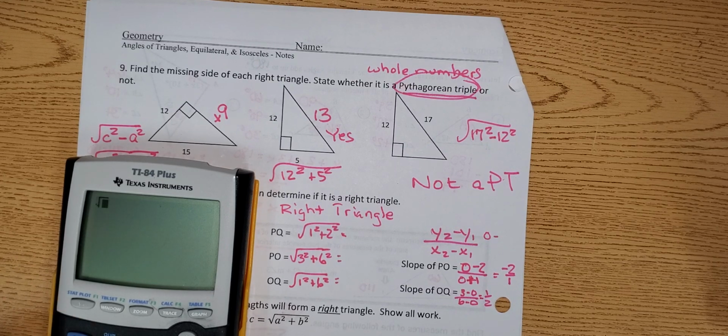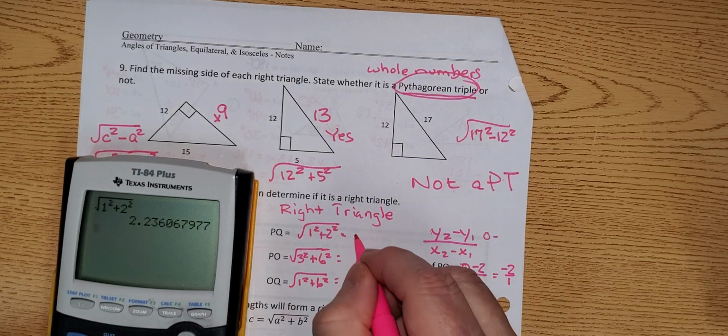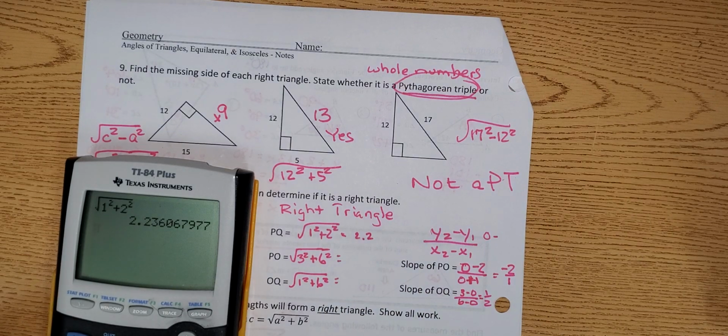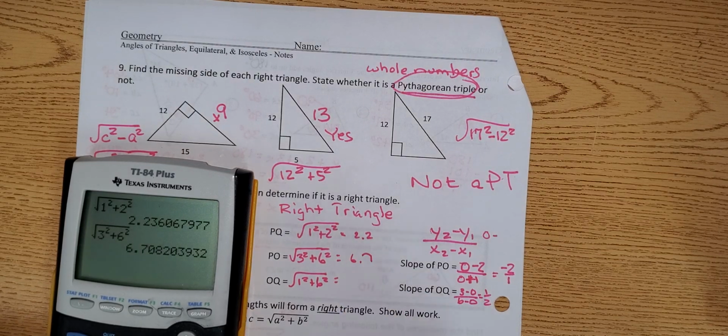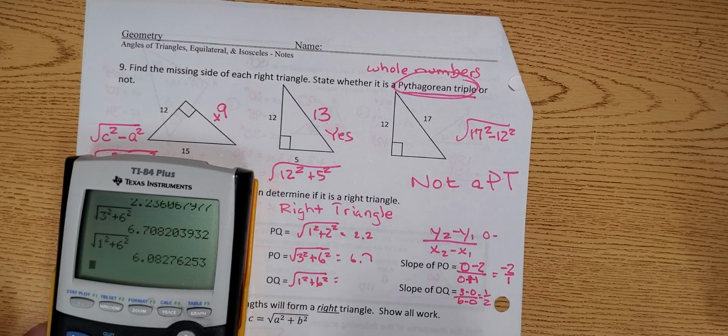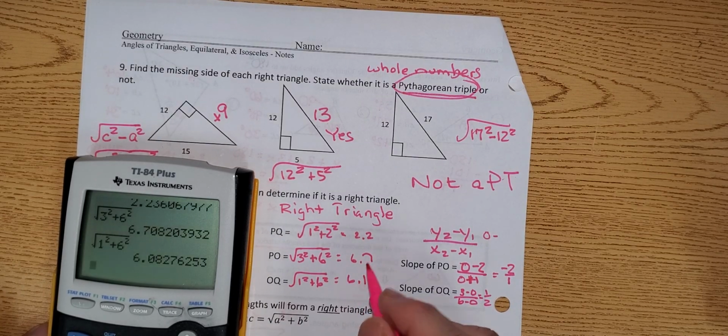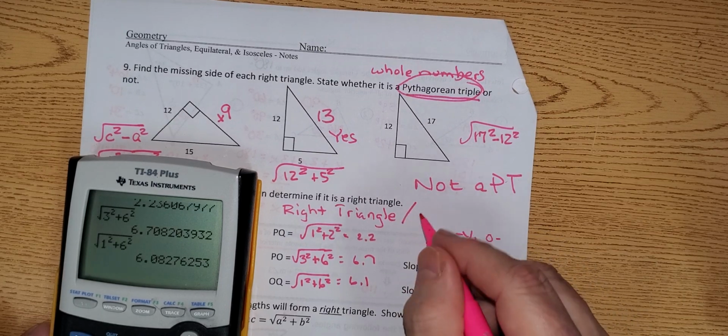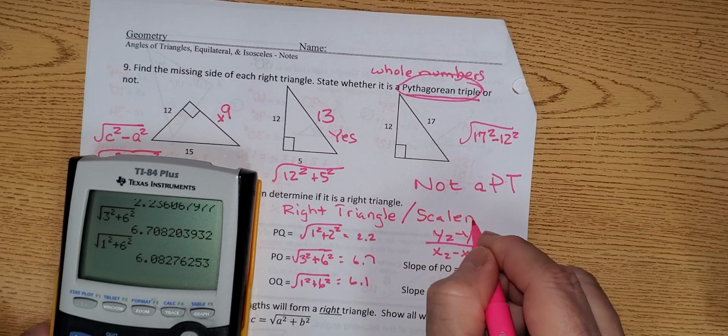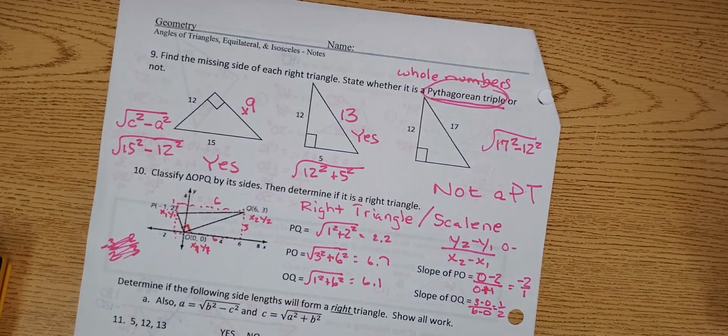clear, square root of 1 squared plus 2 squared, that's 2.2. Okay, the second radical, 3 squared plus 6 squared is 6.7. And then second radical, 1 squared plus 6 squared is 6.08 or 6.1. So they're all three different sizes, so it's a scalene right triangle. Okay, a scalene right triangle.